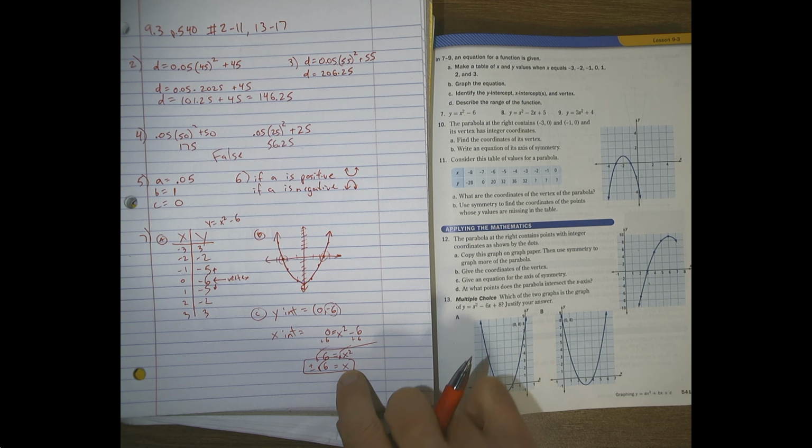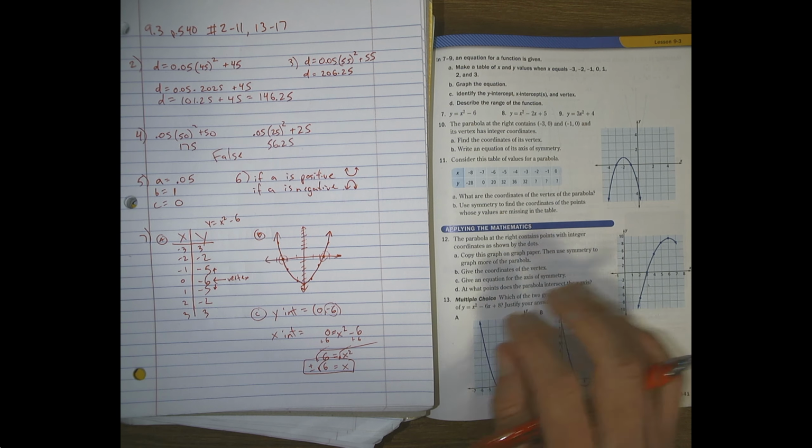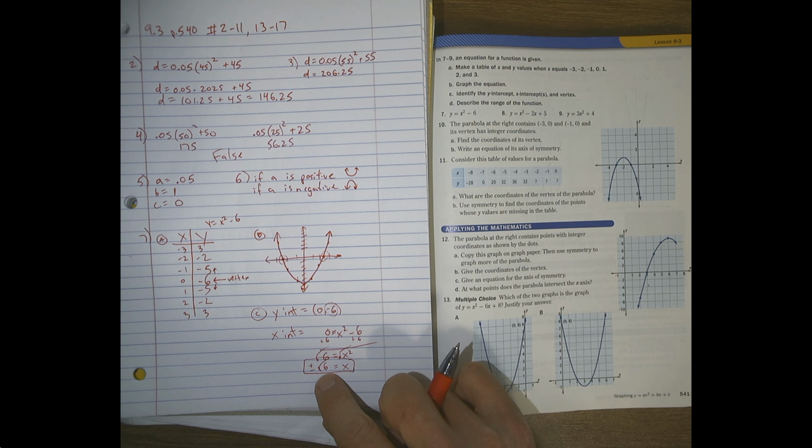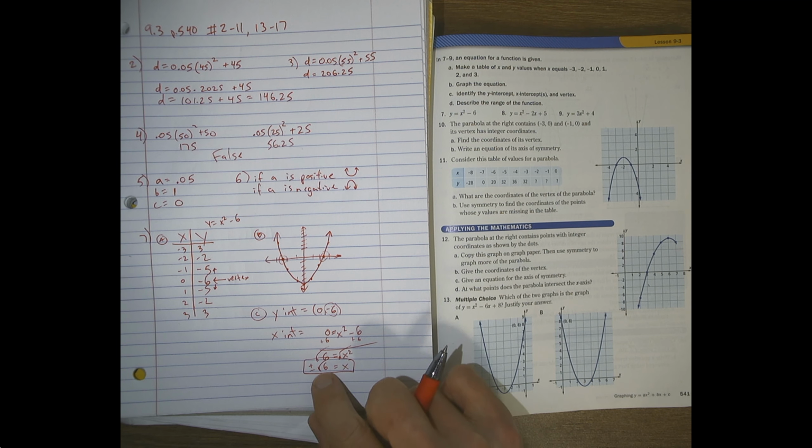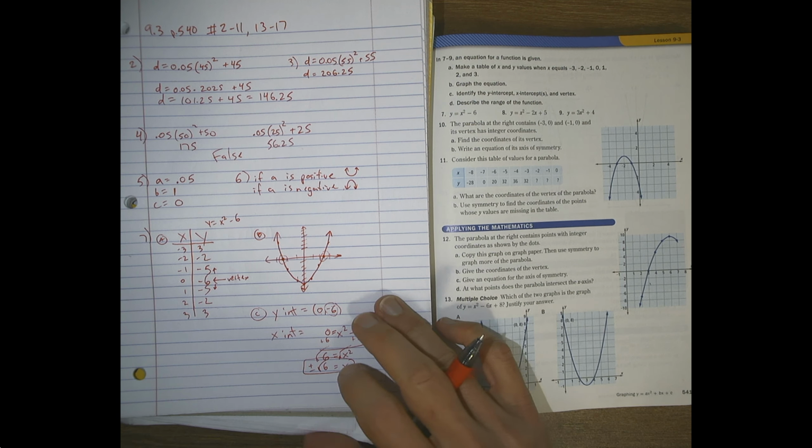Looking at this, compared to the answer key, which had just 6, positive and -6, that was an error in the answer key. So you need to double check and make sure that you've got the correct answer. The correct answer is square root of 6, not just 6.